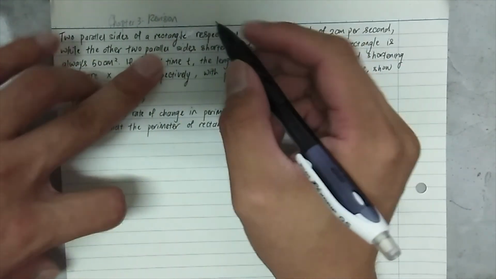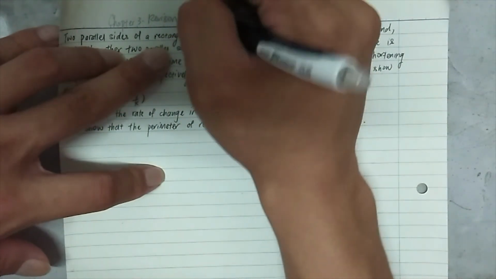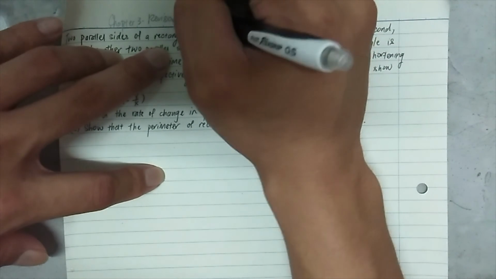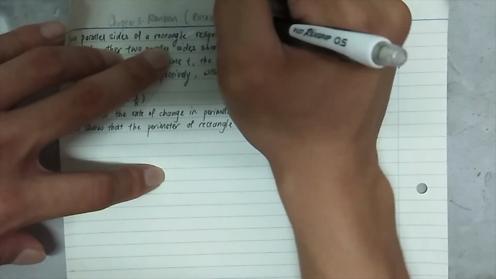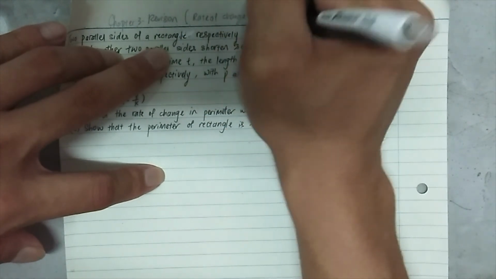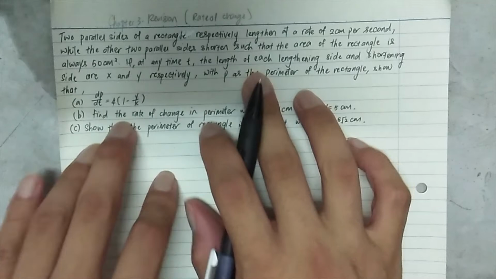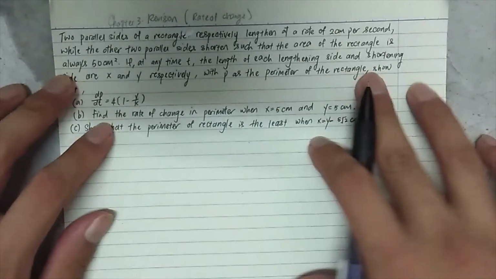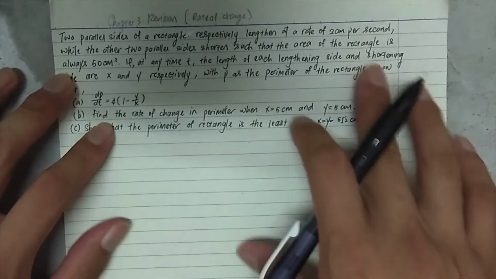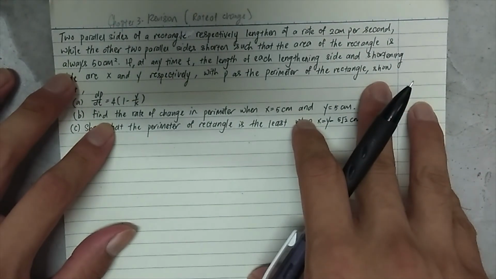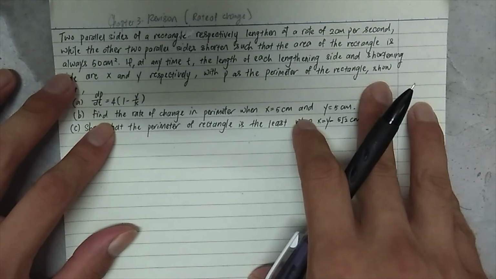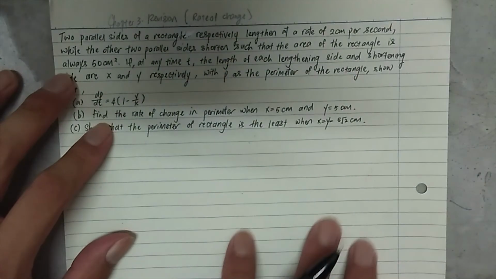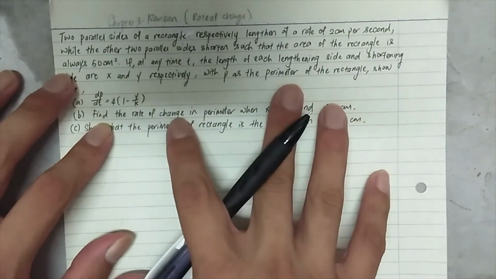So this question is basically about the rate of change. This is a question on rate of change. So let's look into this big question. This question will probably be worth about 25 marks. So it's a long question, right? So now we will look into this question.